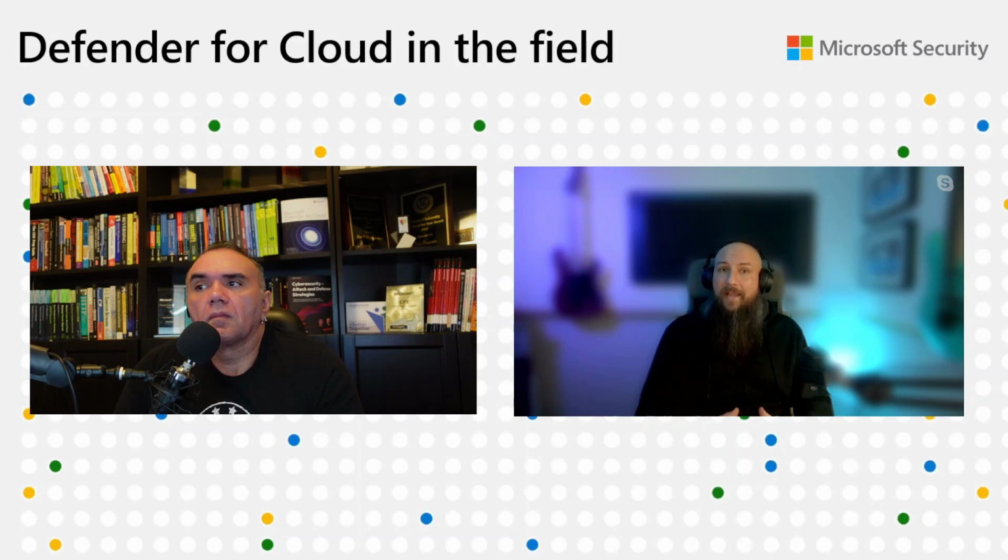So now it depends on what is the actual value that you're looking for. If you only want to have the integration with Microsoft Defender for Endpoint and you want to leverage Microsoft Defender Vulnerability Management as part of the MDE sensor, that's fair enough. Then Defender for Servers Plan 1 would be your plan to go.